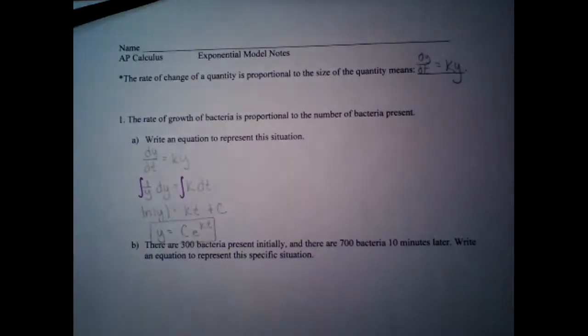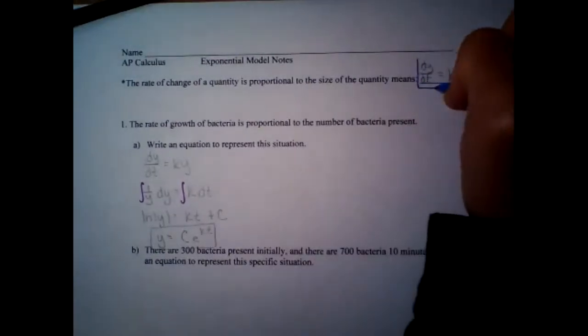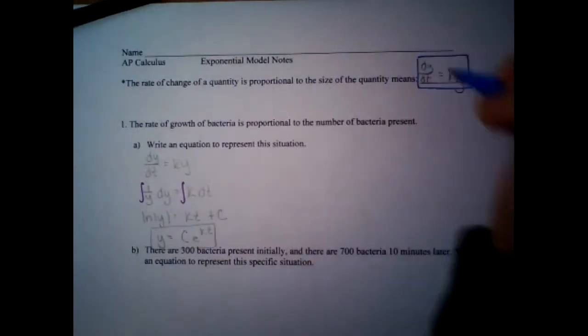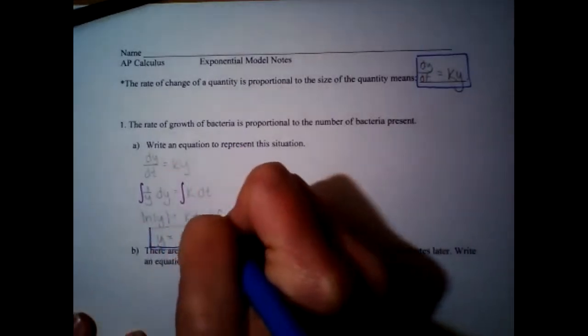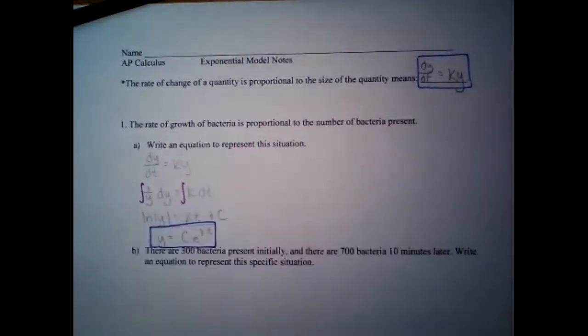So these are the two things that you need to remember. This is the rate of change for exponential growth. dy dt equals k times y. And then this is the equation. y equals c e to the kt.